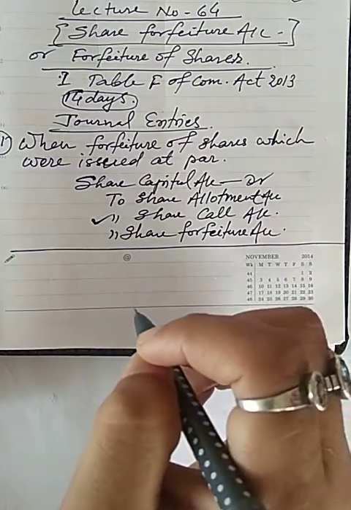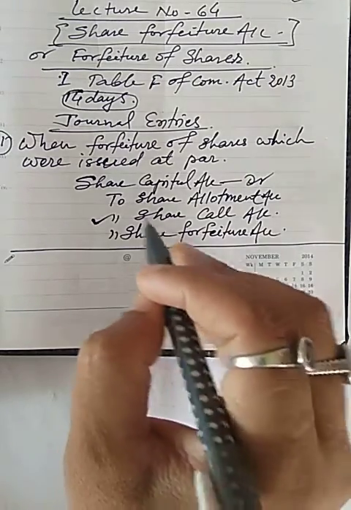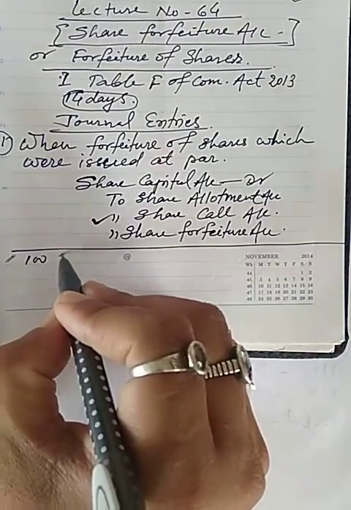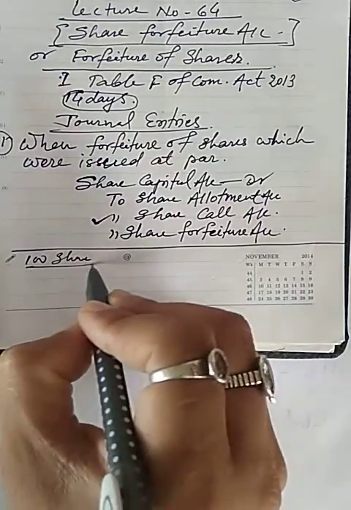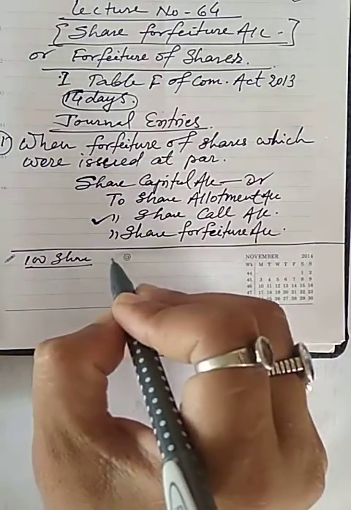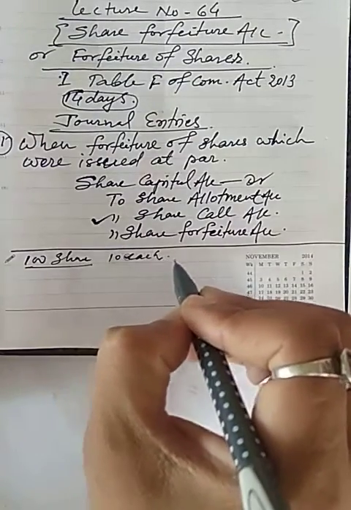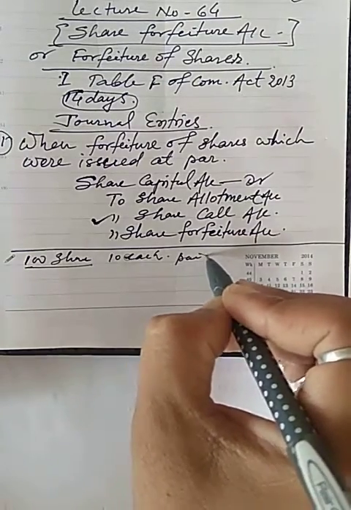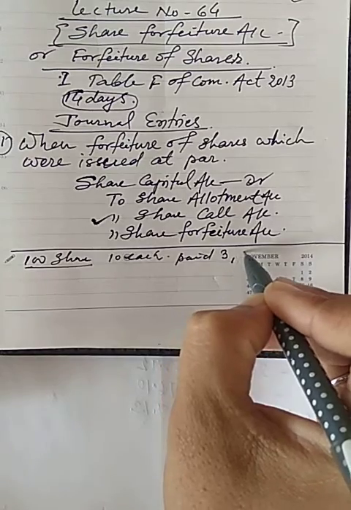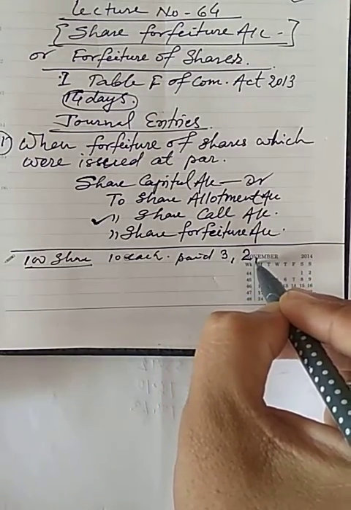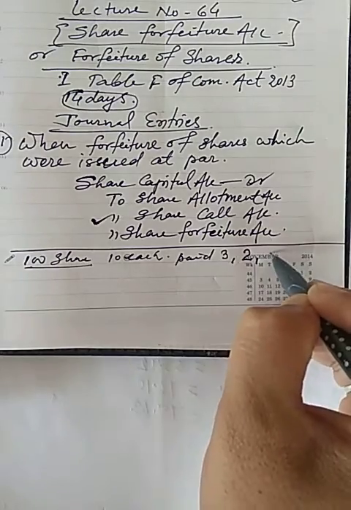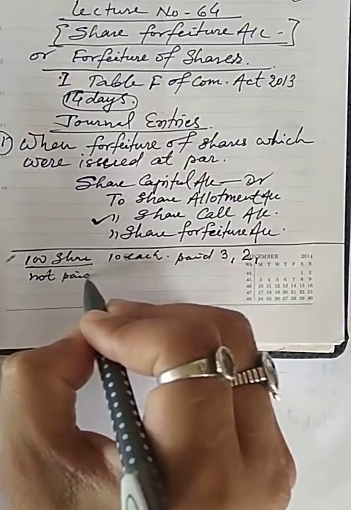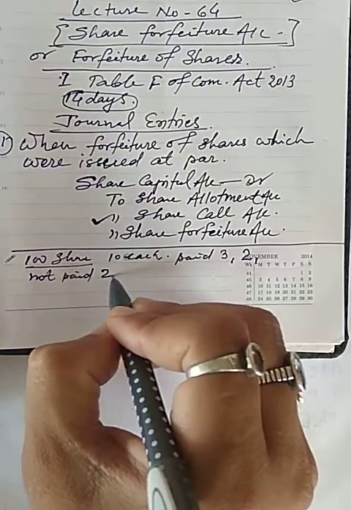Now, suppose I give one example. Gopal holding 100 shares of 10 each, on which he had paid 3 on application and 2 on allotment, but could not pay 2 on first call.